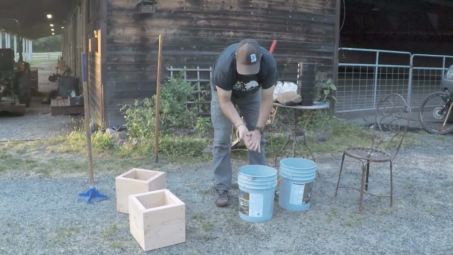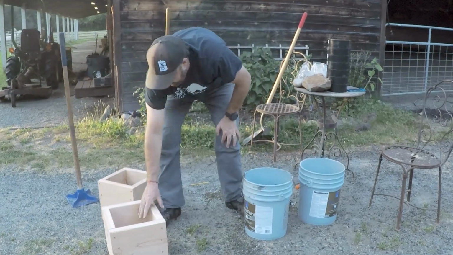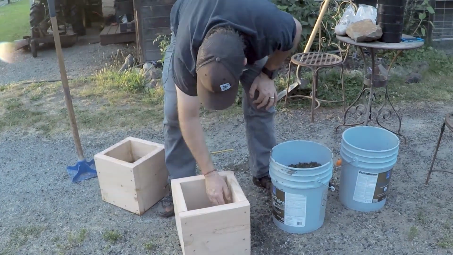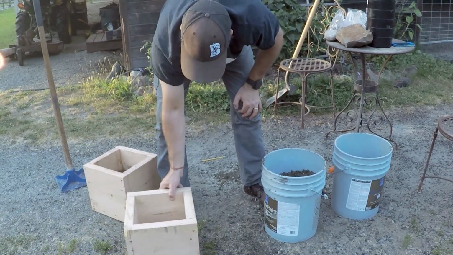Pretty good. Alright. So now, let's use the dry one. There's still a bunch of water moisture on this other one. And we'll fill it up to that original line.